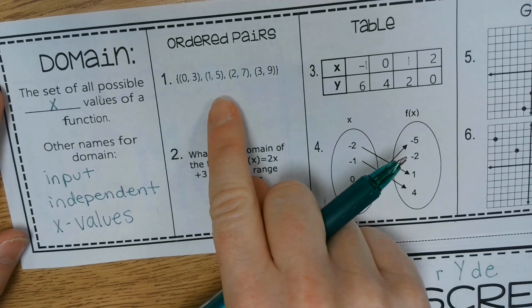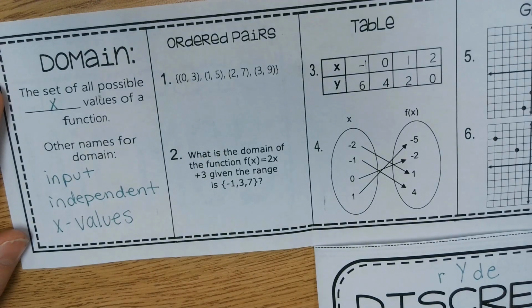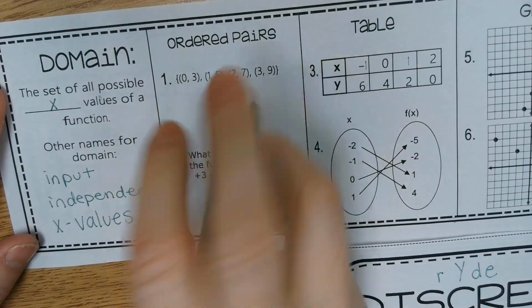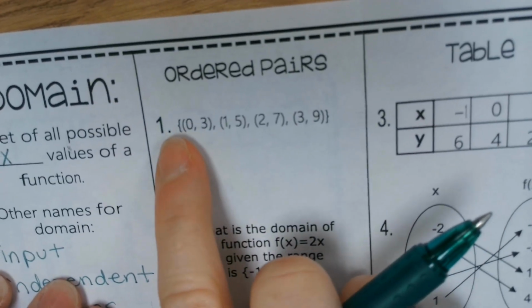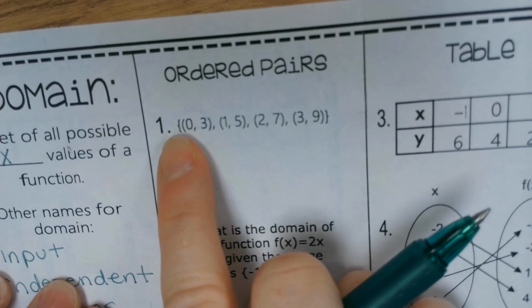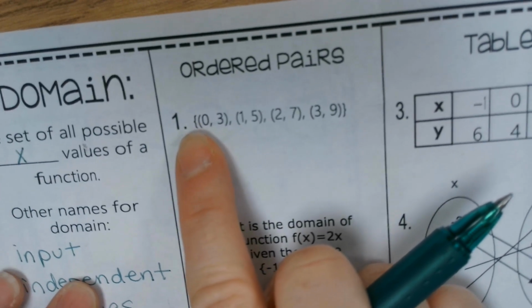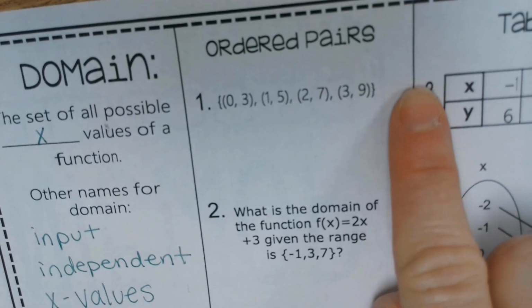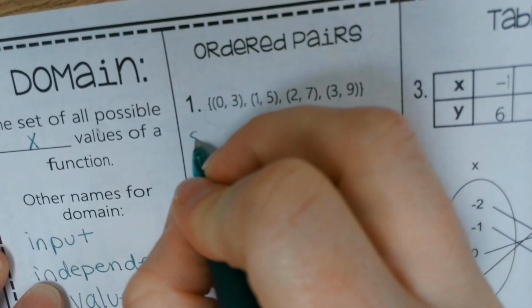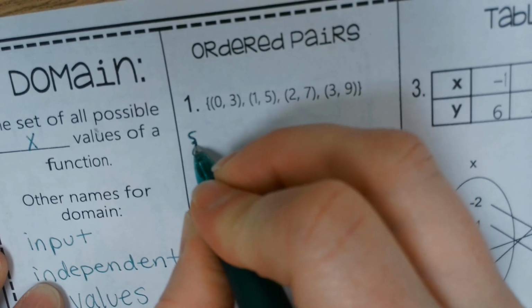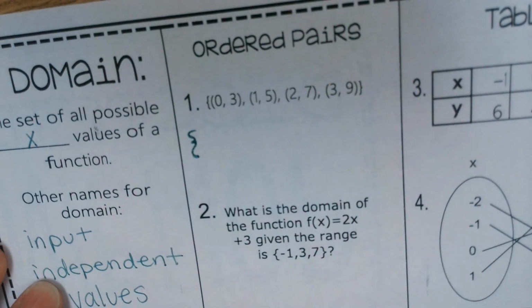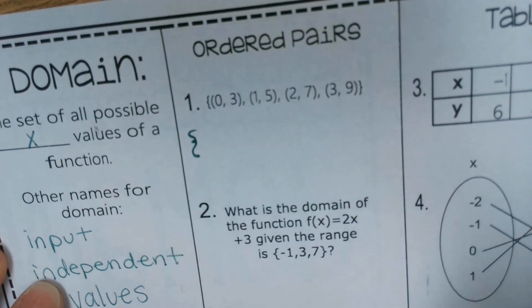So from ordered pairs, we're just going to list out the x values, and we're going to put these little squiggly braces, okay? Squiggly braces is like this. See how it's like a set. That's what the squiggly brace means. It's a set of these ordered pairs. So we're going to do the little squiggly. It's like an S and then a backwards S. S and then connect it with a backwards S, and that's your little brace.